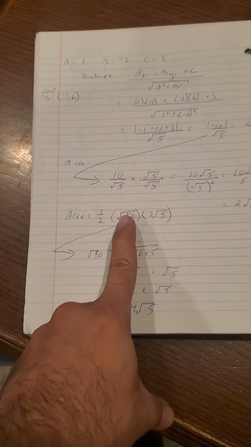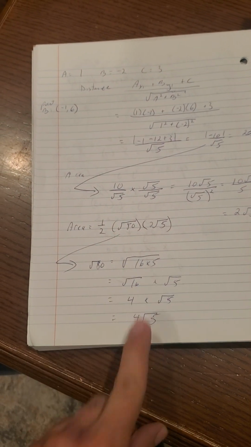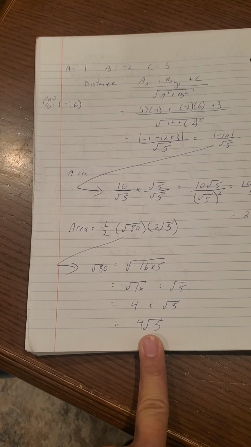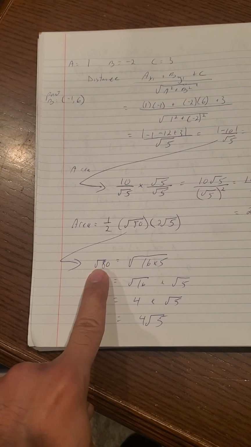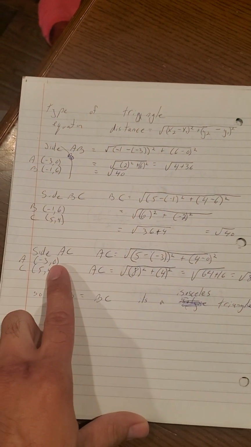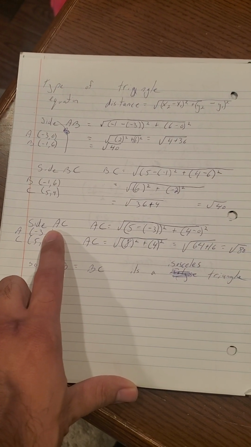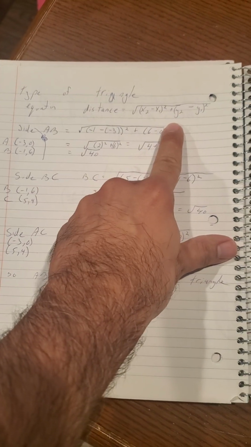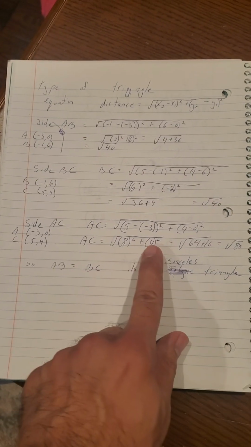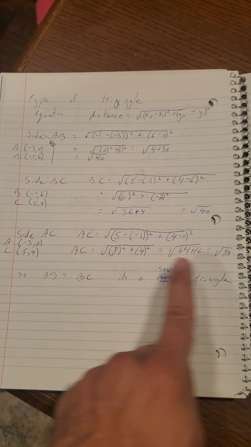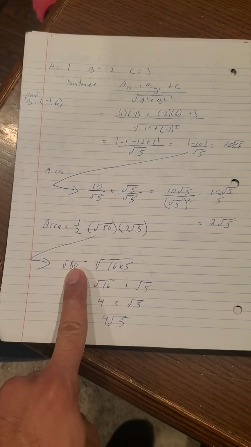So we got square root 80, which becomes 4 square root 5. In case you're wondering, how did we get 4 square root 5? It was square root 80, from side A to C with the distance equation. Side A to C gives you 64 plus 16, which equals 80, but we want to simplify it. This is how you simplify it.